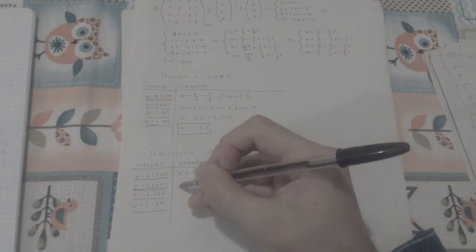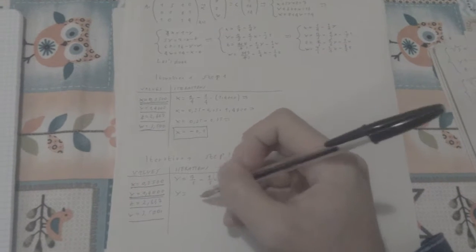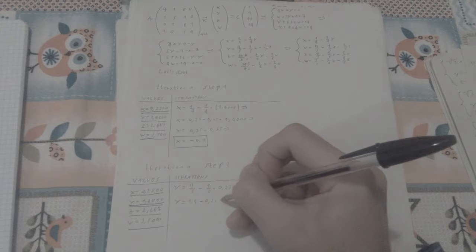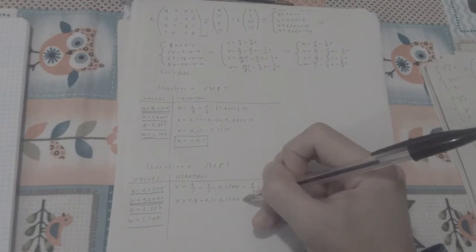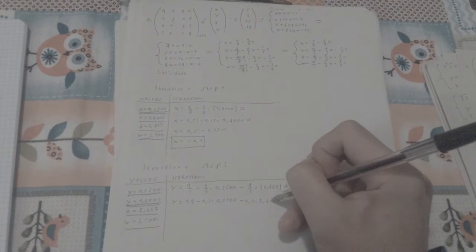There we go. And now we are going to solve for y. So 7/5 is actually 1.4, minus 0.2 times 0.2500, minus 0.2 times 2.667.